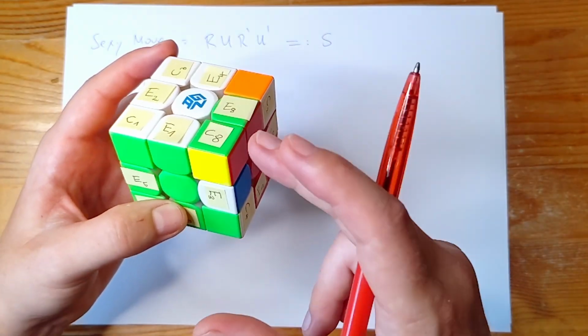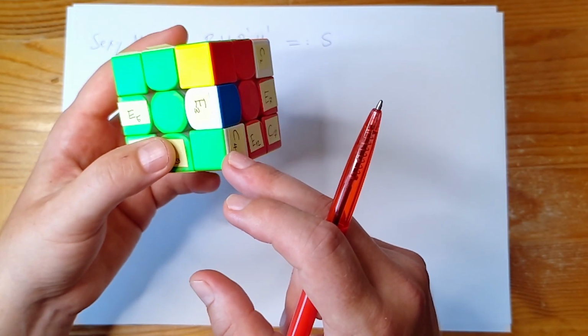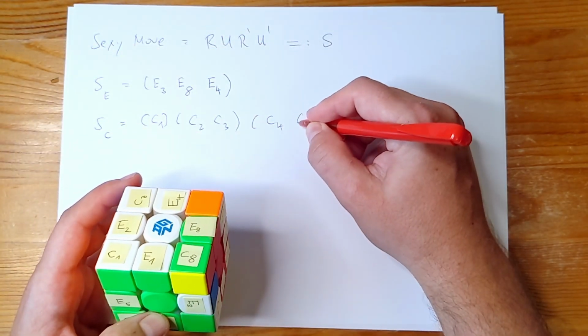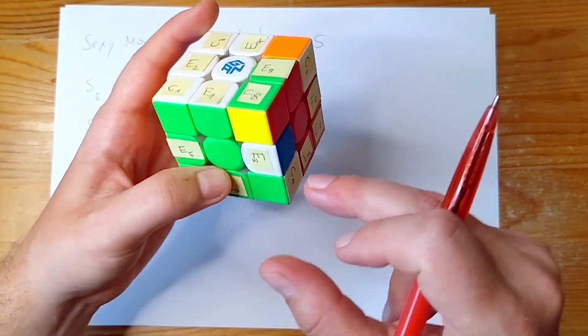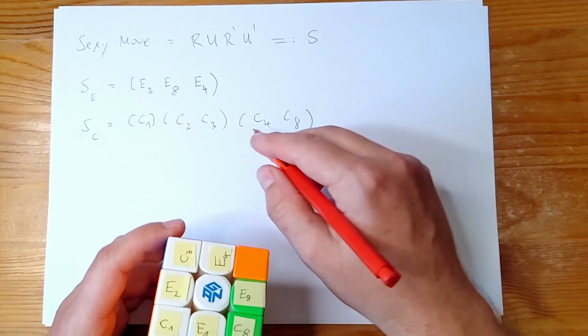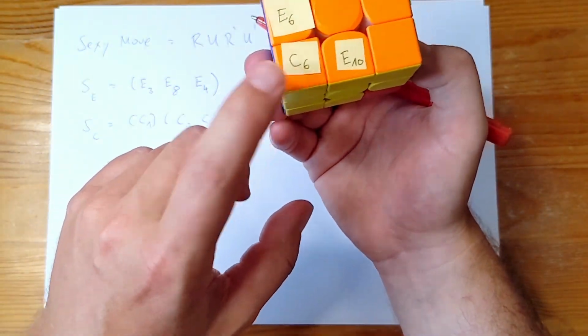And what about C4? So here was C4. This has moved here, where actually C8 is. So we have another cycle beginning like this. And the C8 corner has moved here, where C4 was. So this is again a two cycle. All the corners except for these are fixed.